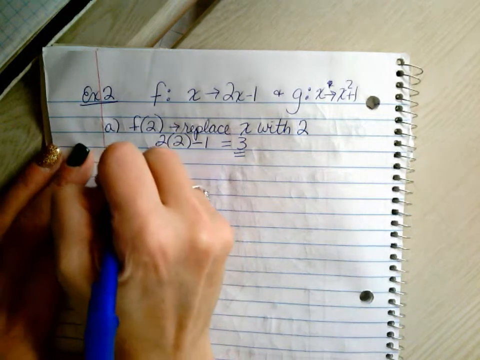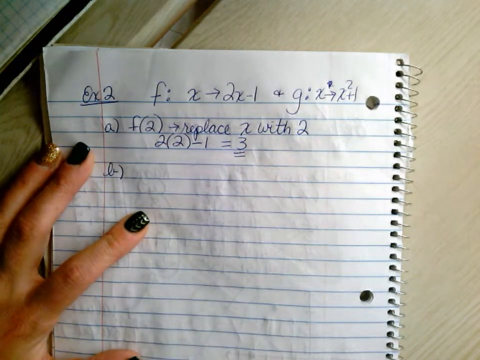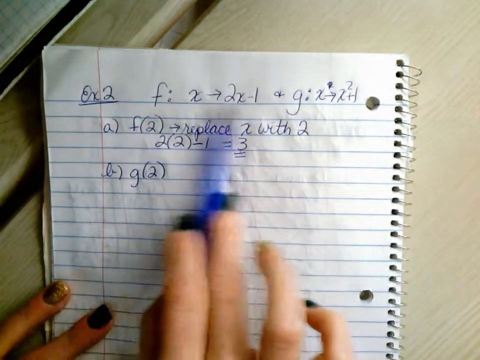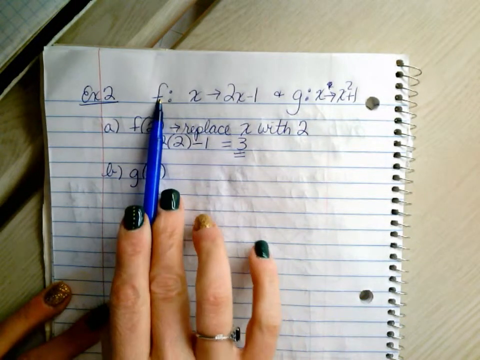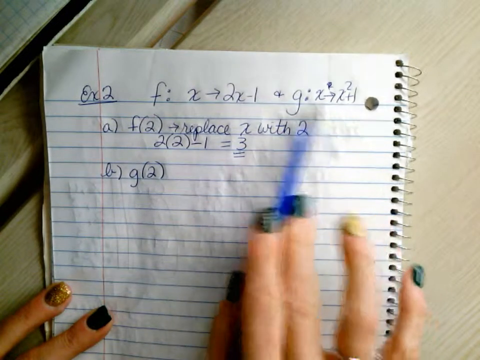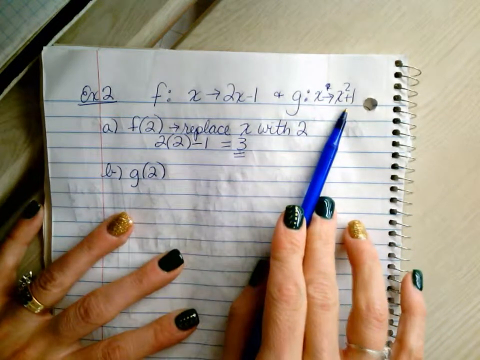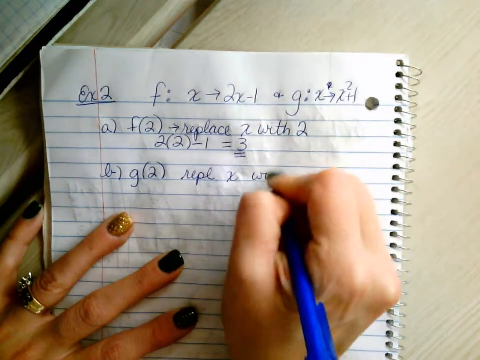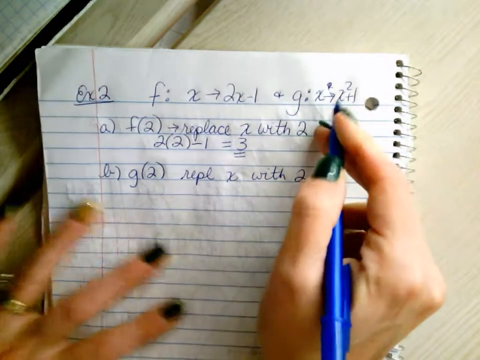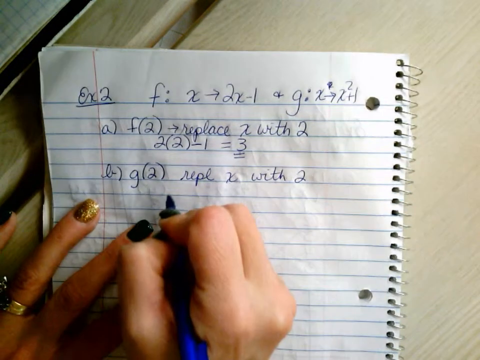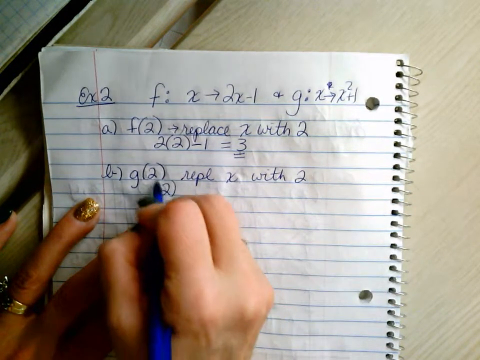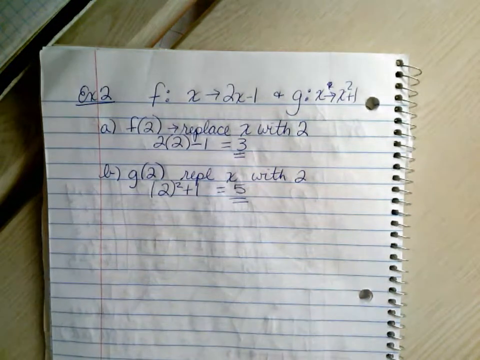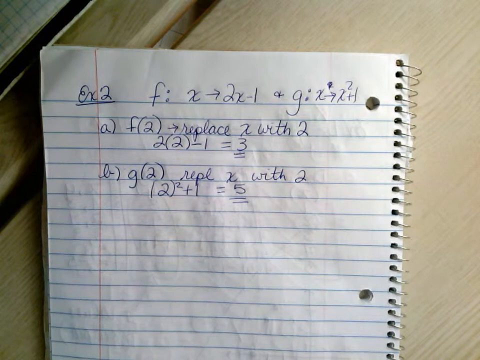Okay, letter B. Find g of 2. I'm not going to use this one anymore because this is f. I'm going to use the g function. G of 2. So I am going to replace x with 2 in the g function. So it's 2 squared plus 1. There's my value, otherwise known as my output.